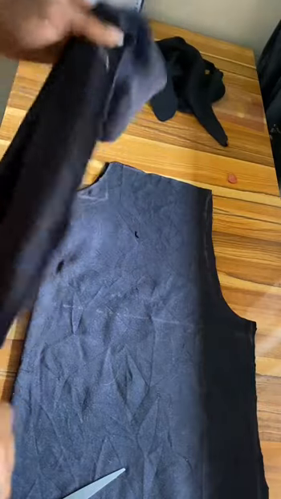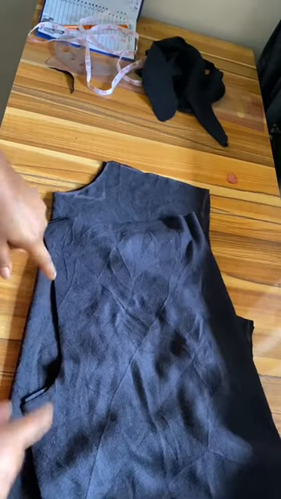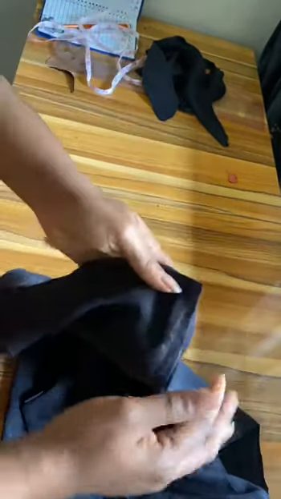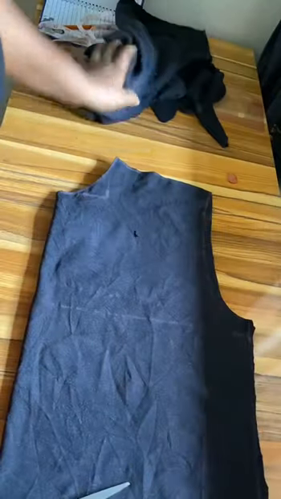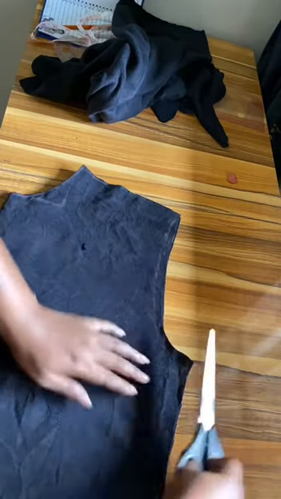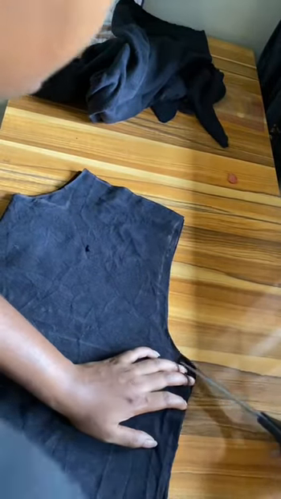This is a sleeveless t-shirt, so we're not going to be cutting sleeves. I'm going to show you guys how I finish the armhole to give it a neat look in the next video. Oh, and I forgot, for the front, also cut out the armhole. The front armhole, you know, it's supposed to go in. Cut that out.